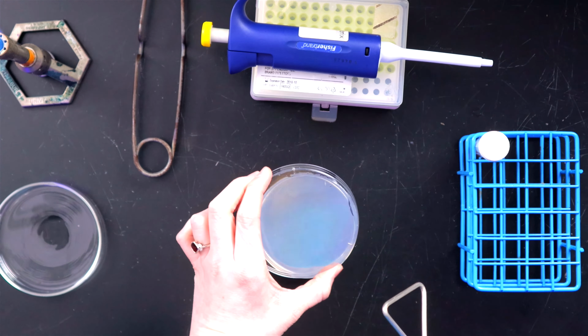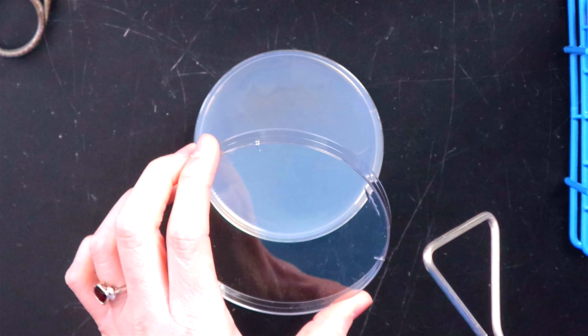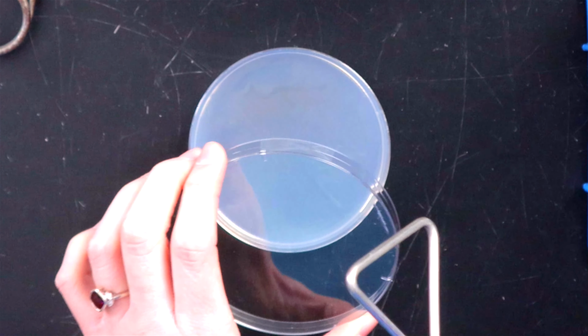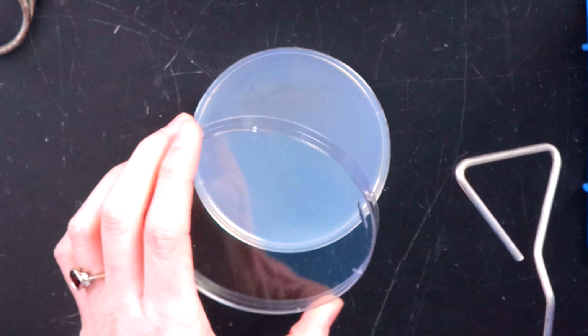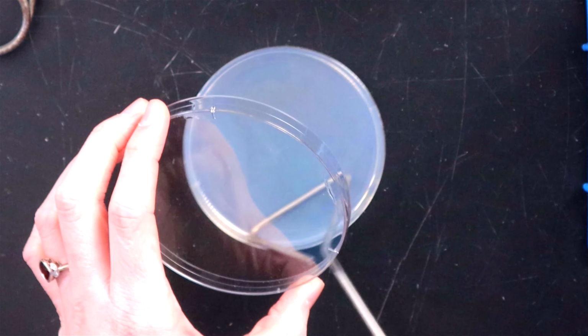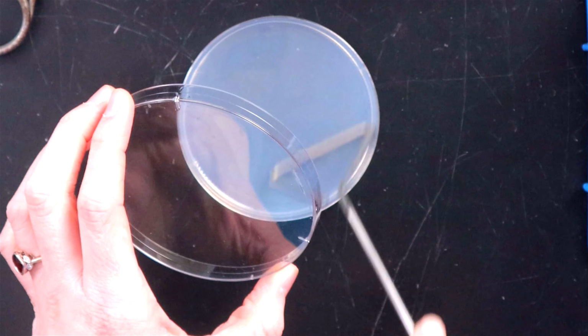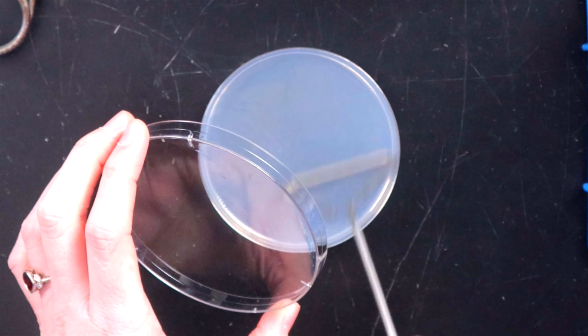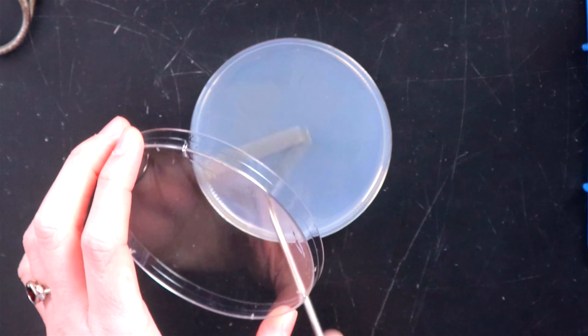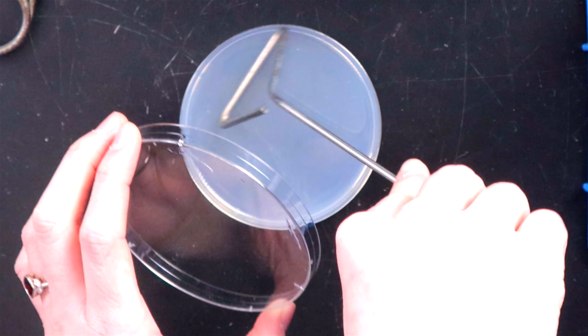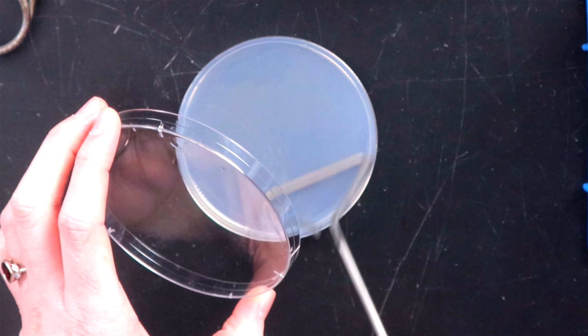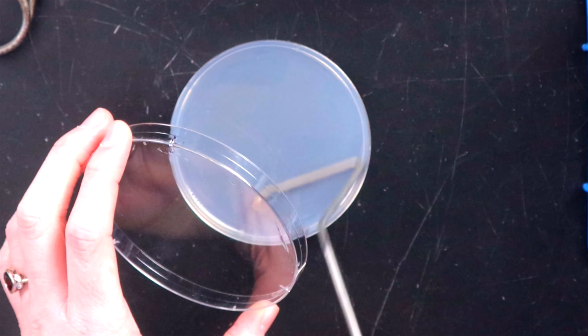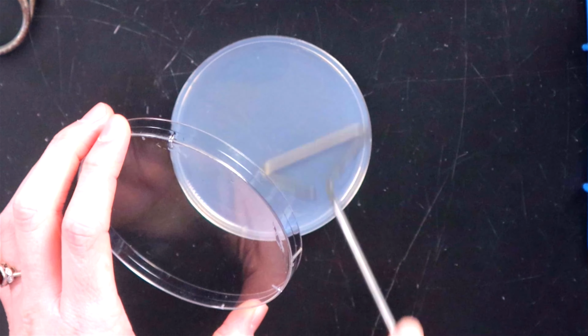So we take our lid, and we want to use it as a sneeze guard. Again, not putting it down on the counter, and we're going to spread that bacteria with the spreader for about 10 to 15 seconds. So are you putting a lot of pressure on that? Is that really hard or is it kind of soft? No, the media is more like a jelly-like substance, and if you press too hard down on it, it will rip and tear, and we don't want to do that.